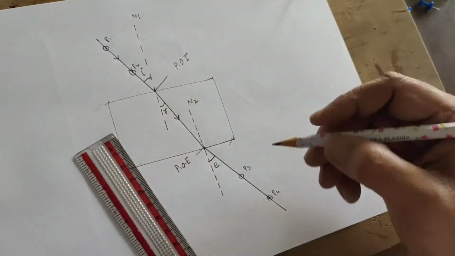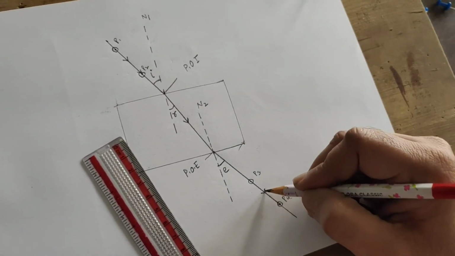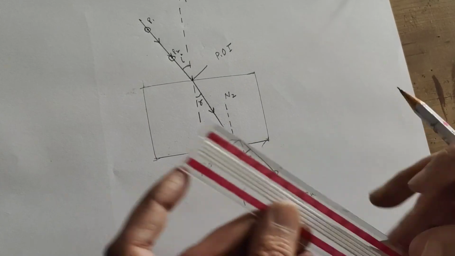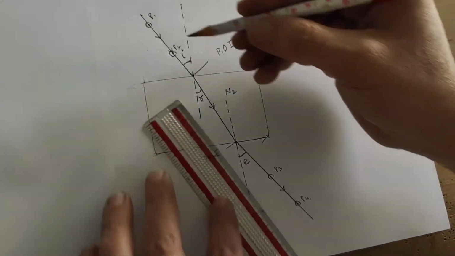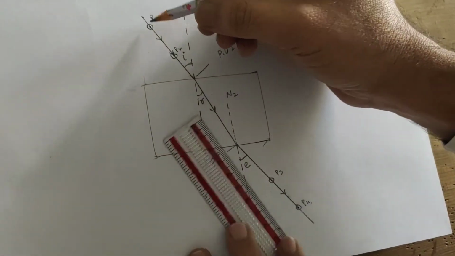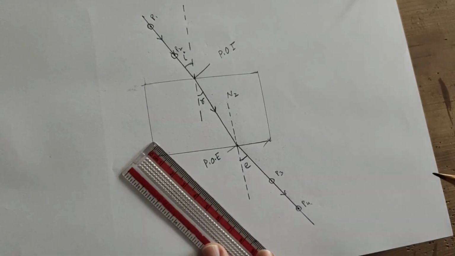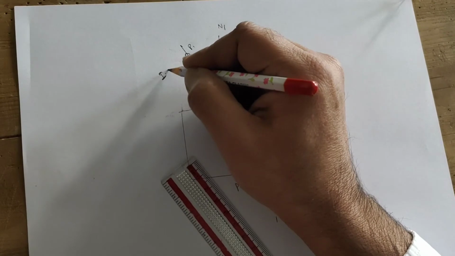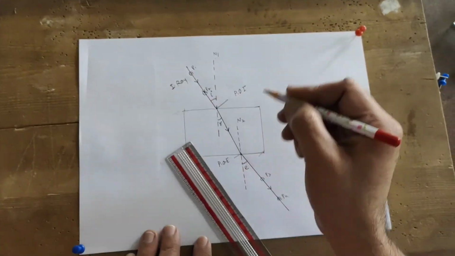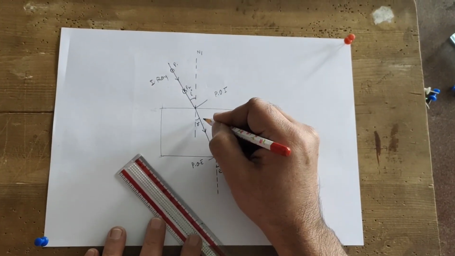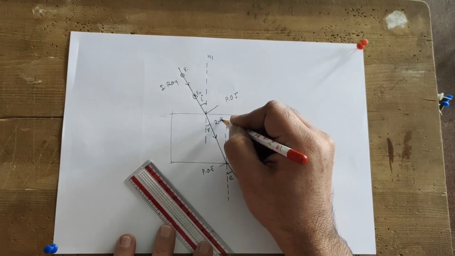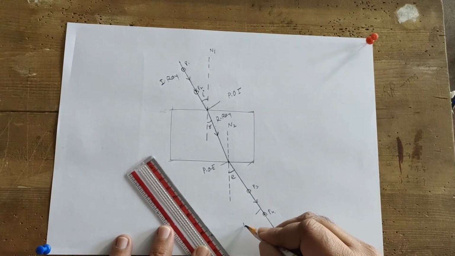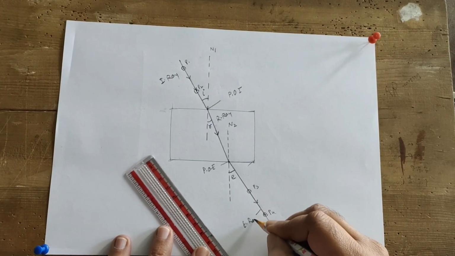An arrow should be there to show the direction of the path of light. Now we have seen the path of light through this glass slab and are naming these. This is the incident ray, this ray is the refracted ray, and this ray is the emergent ray.